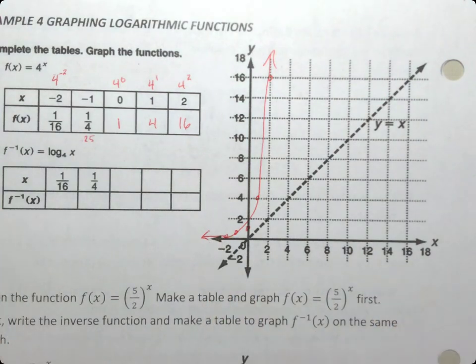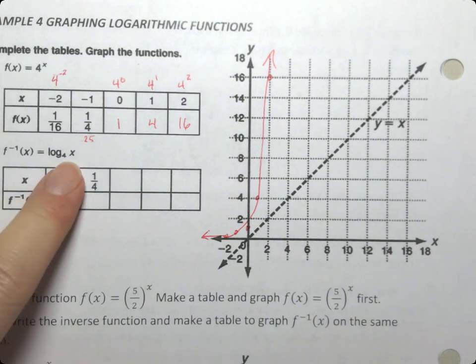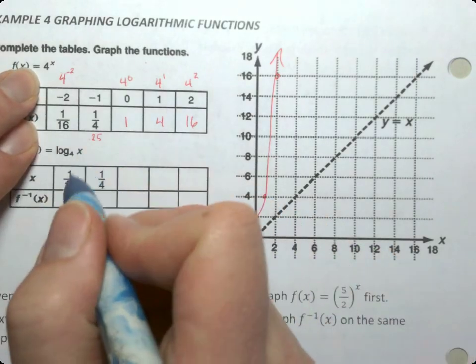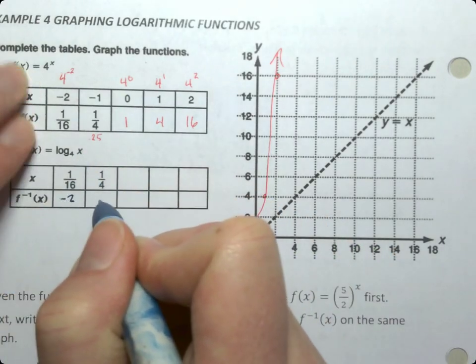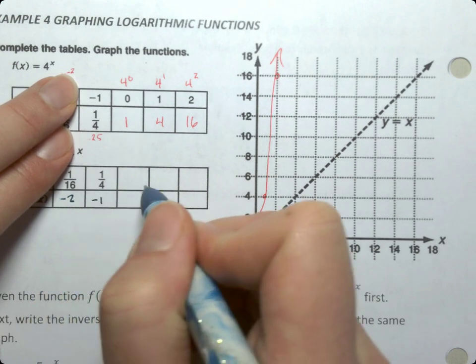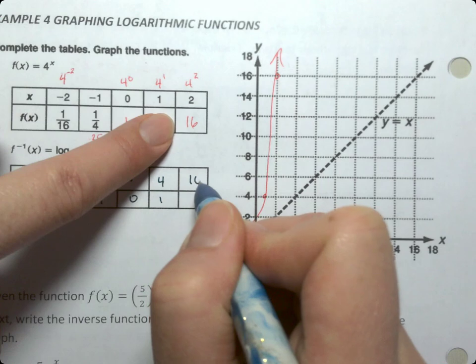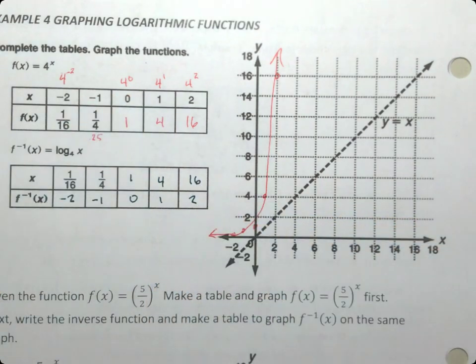So there is my function, and it's going to stay right along that x-axis. Now, the easiest way to find the inverse would be to do what? Instead of plugging the values in here, can't I just take my function and flip it? 1/16 would give me negative 2. 1/4 would give me negative 1. 1, 0, 4, 1, 16, 2. We find inverses, we flip the x and y. And then we're going to graph that.